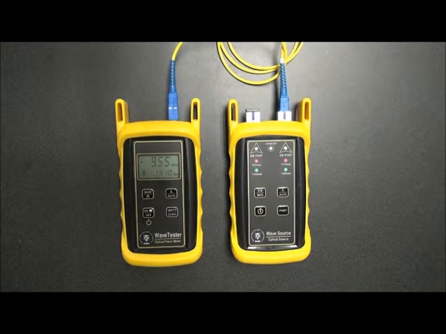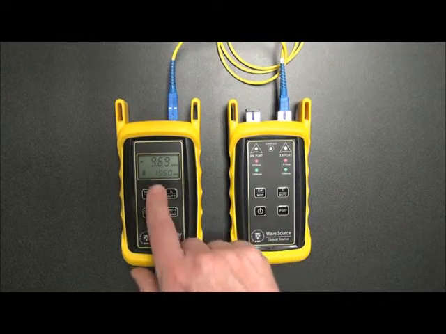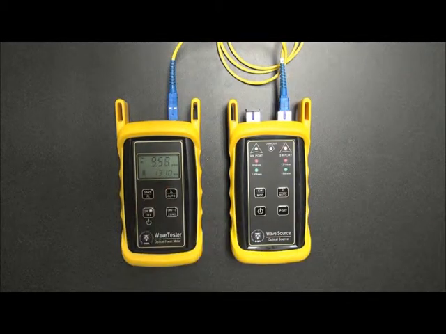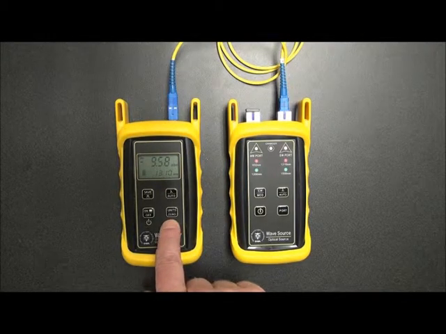Once the WaveSource is in auto mode, you'll see that the indicator LED will begin alternating between the green and the red color, which means that it's alternating between 1310 and 1550. As you can see on the power meter, the WaveTester is also switching at the same time as the light source is switching. What we've done now is ensure that we are indeed in auto mode. Once we have reference levels for both of these wavelengths, we simply press and hold the 0 button here.